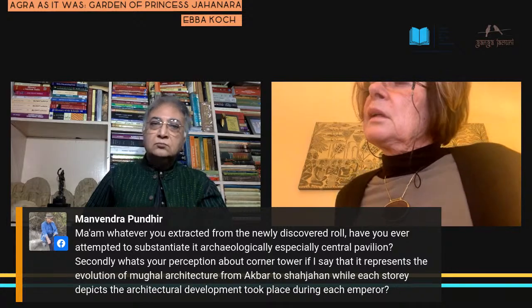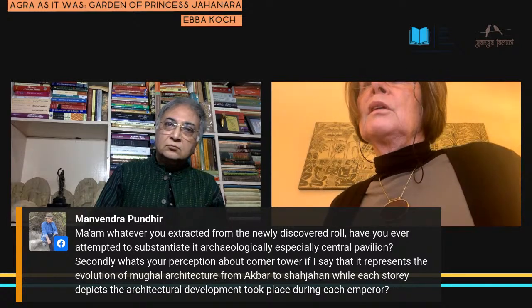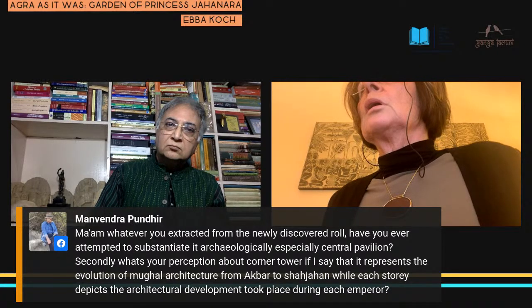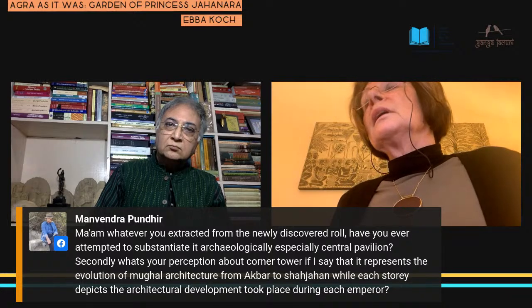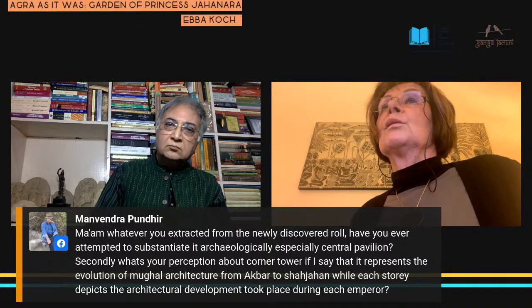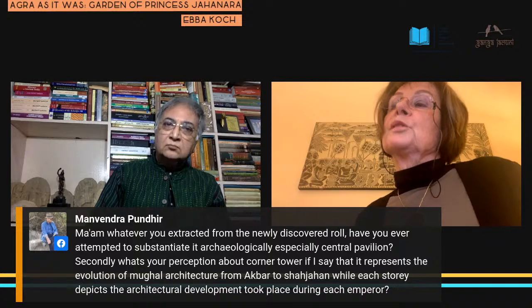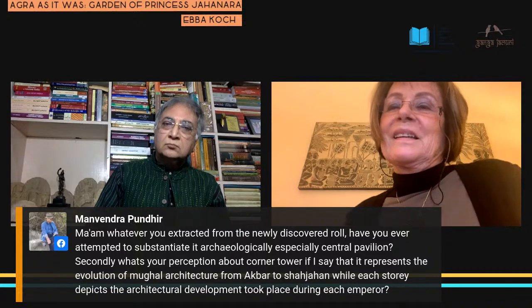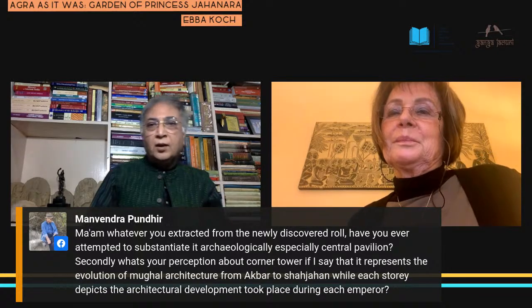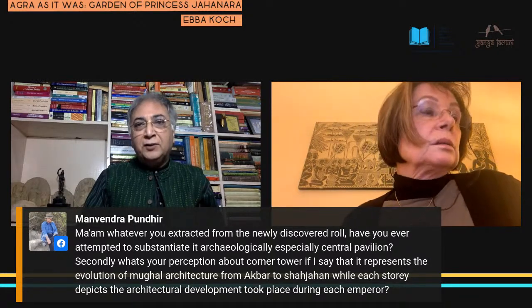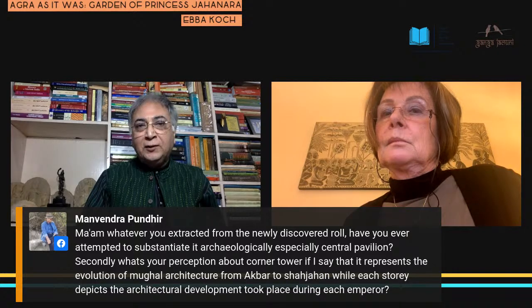So originally, as I said, the towers have a fortificatory origin, but then they get more and more intricate. And in the Taj Mahal, one of the corner towers even houses a well, the one to the south of the mosque. So towers can do many things in the later periods. But the question which he probably has in mind is that one of the corner towers is actually not purely Shah Jahani, but evolved over a period of time.